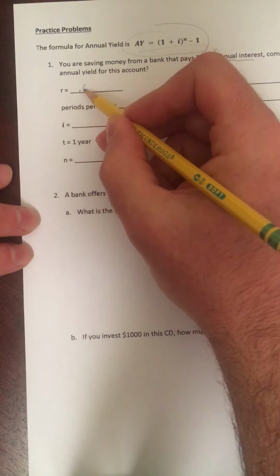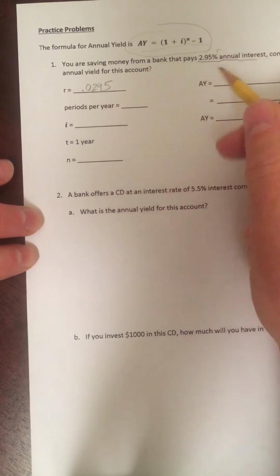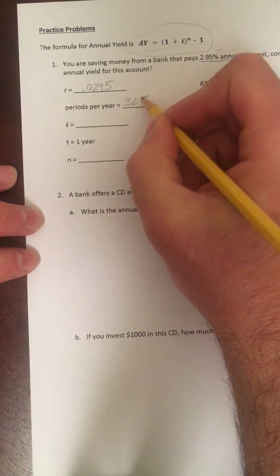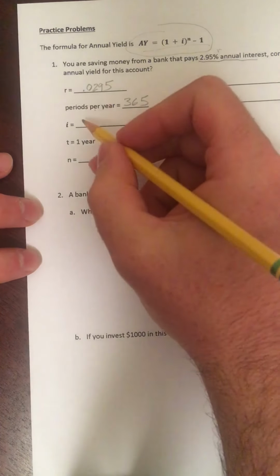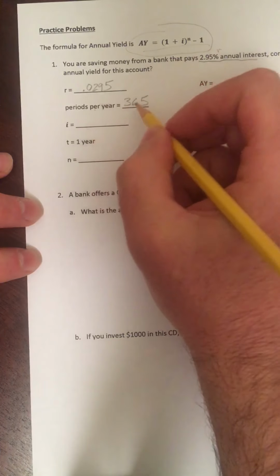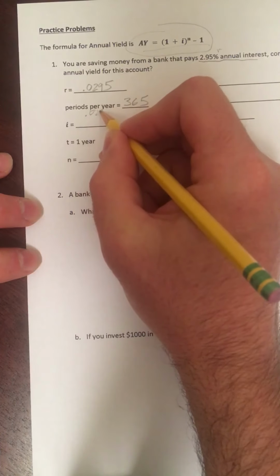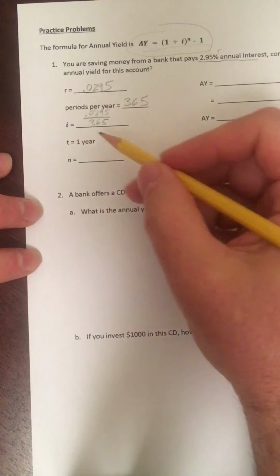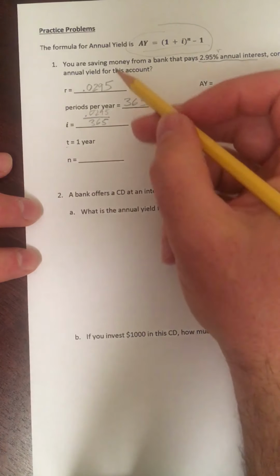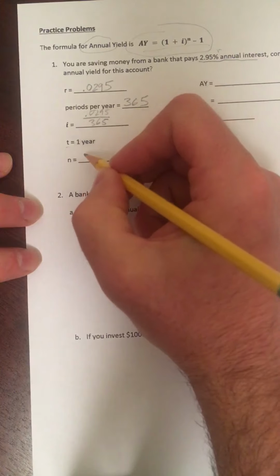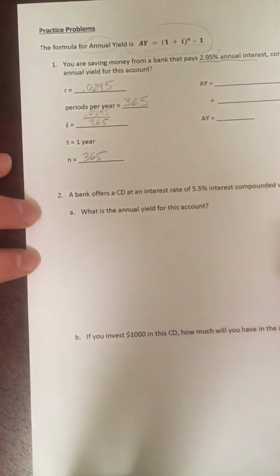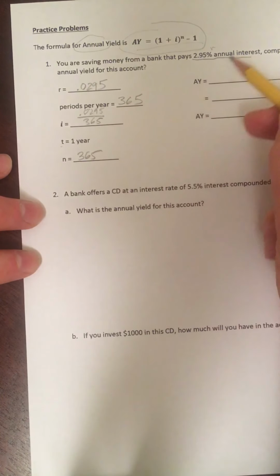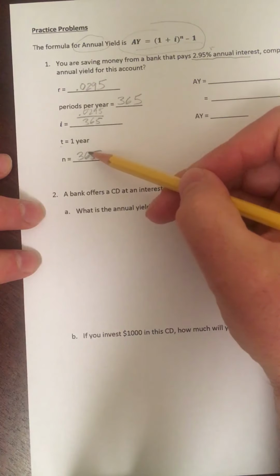Our R is 0.0295. Remember, always take that rate as a percent and put it as a decimal. Periods per year, we said they're going to calculate the interest every day, so 365. So our I, our periodic interest rate, is the annual rate, 0.0295, divided by 365. So every day they're going to give us a tiny, tiny bit of interest. The time is set. It's 1 year. That's the whole point of an annual yield, just for 1 year. So 365 is the total number of interest payments that they're going to make. And notice when we come to our formula, this denominator and this number are always going to be the same.